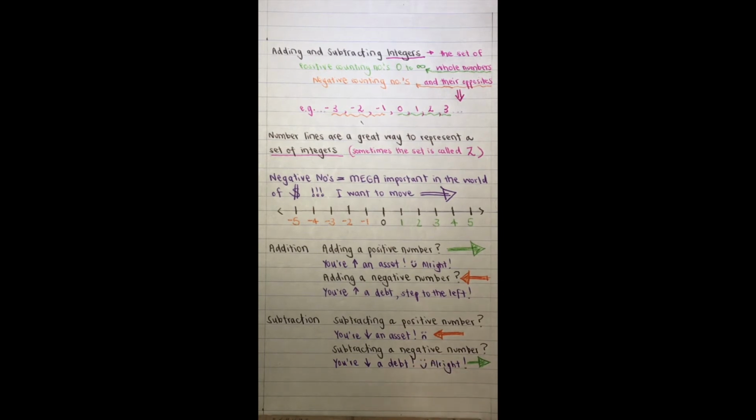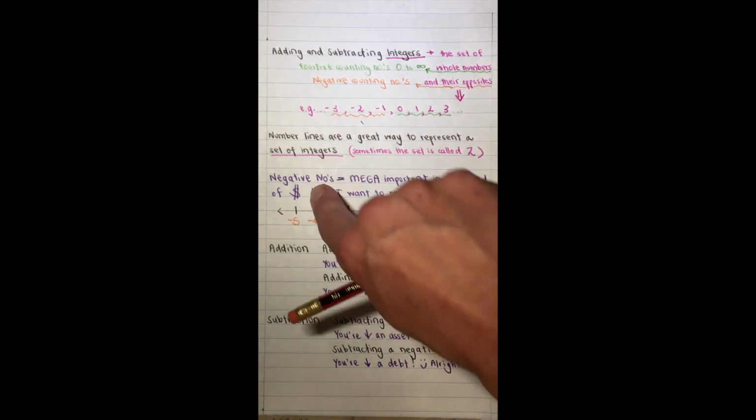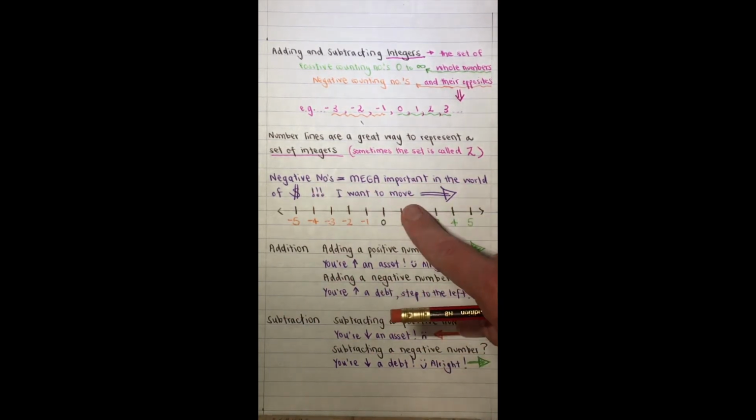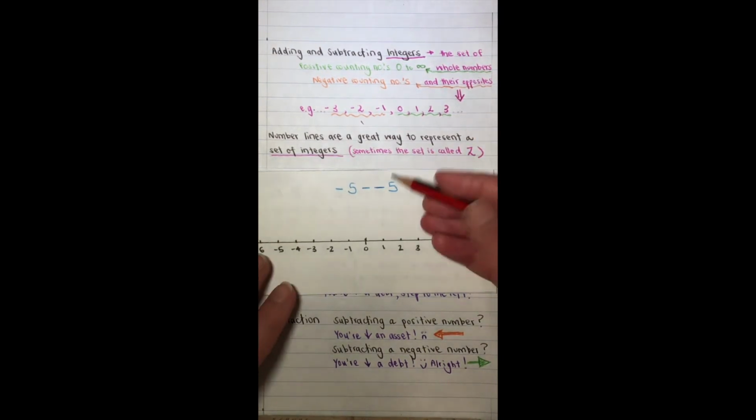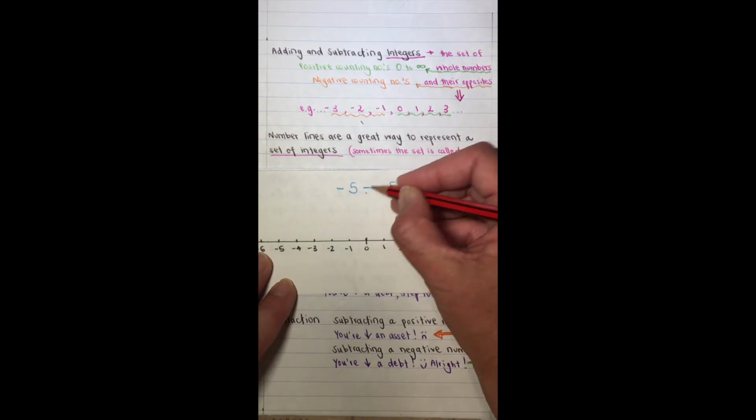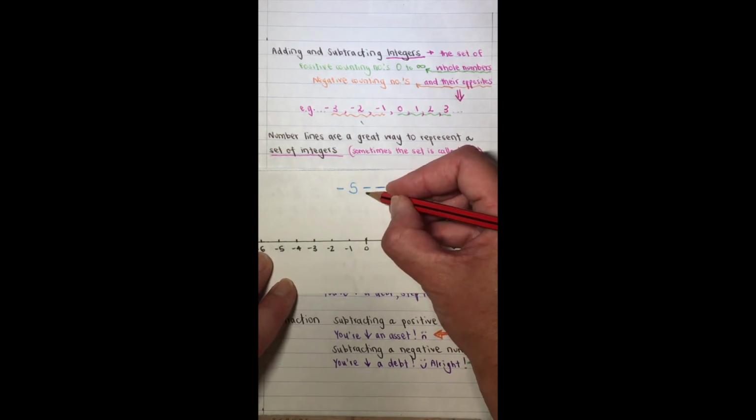If you're decreasing a debt, you're actually in a better financial position. You're going the way you want to be moving, up to the right. Let's have a little bit of a look at this one. What do I mean? Sometimes when we take away, this sign here doesn't always mean minus. Sometimes it means difference. And like we're talking about at the moment, we're talking about decrease, this sign meaning decrease.